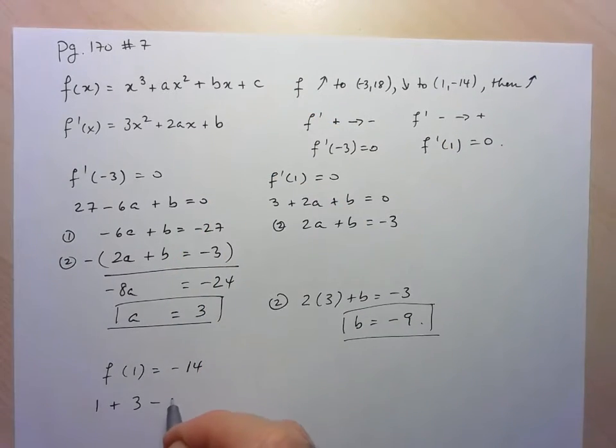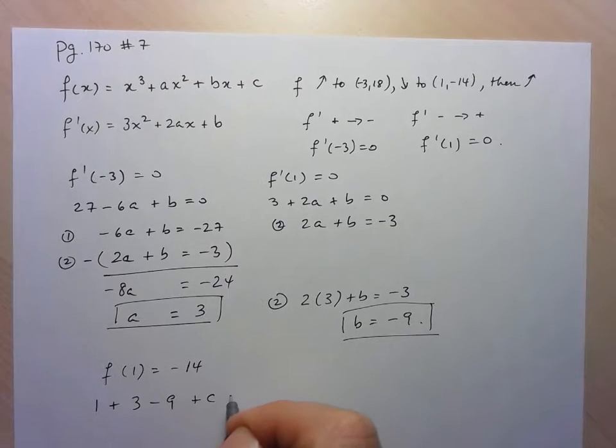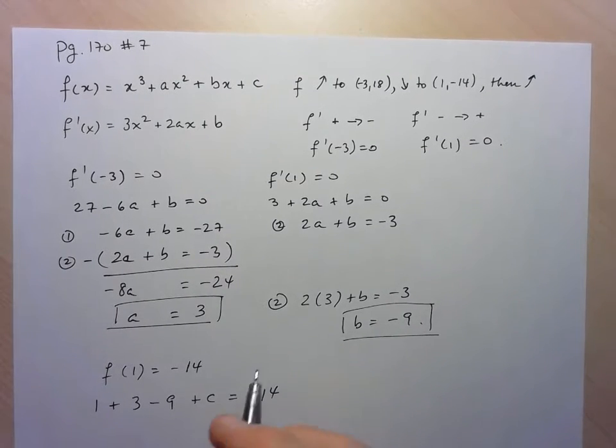So 1 plus 3 minus 9 plus c is equal to -14. And so c is equal to -14 plus 9, which is -5, minus 1 is -6, minus 3 is -9. You can check that out. Pretty sure that's correct. And there you have it, we have our three missing coefficients.